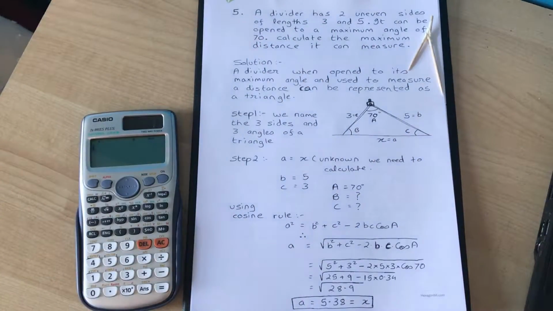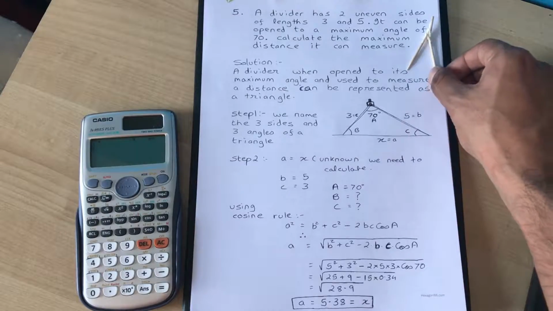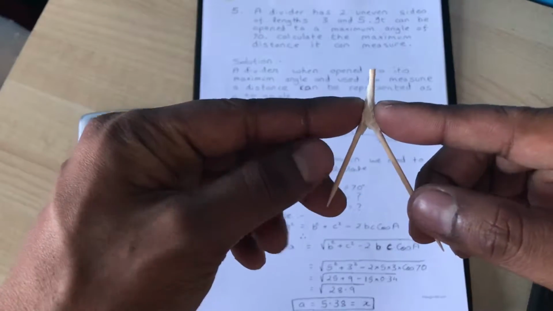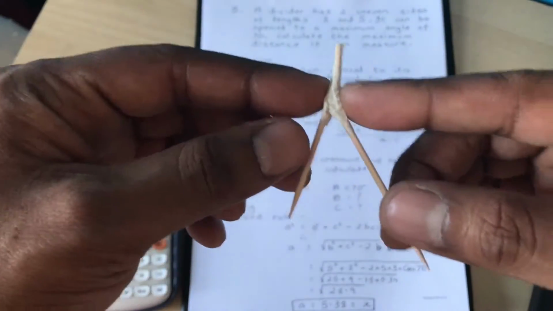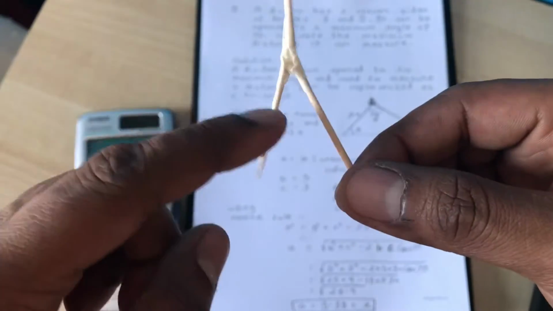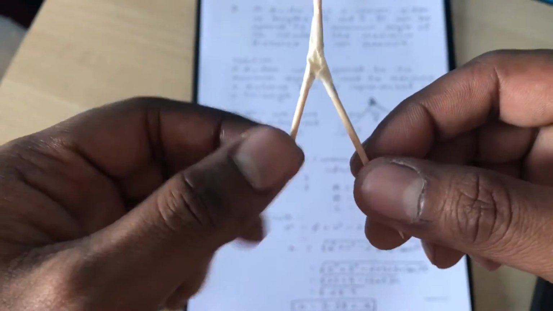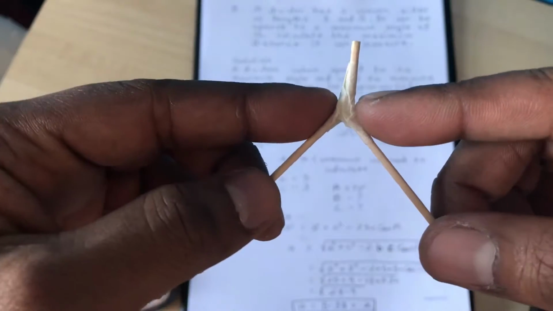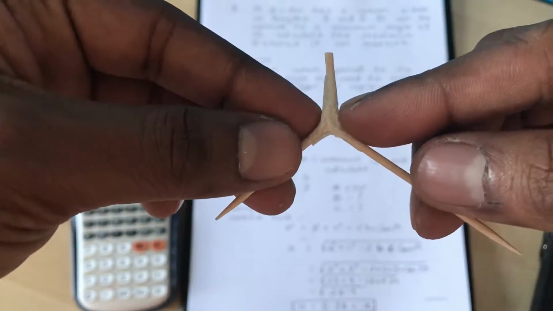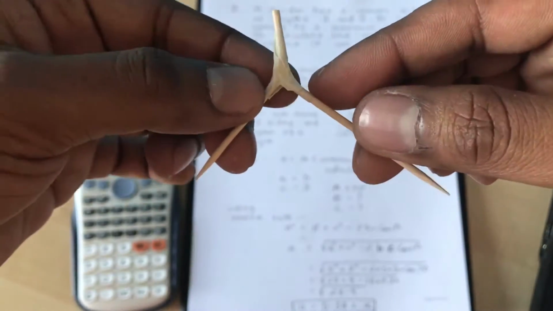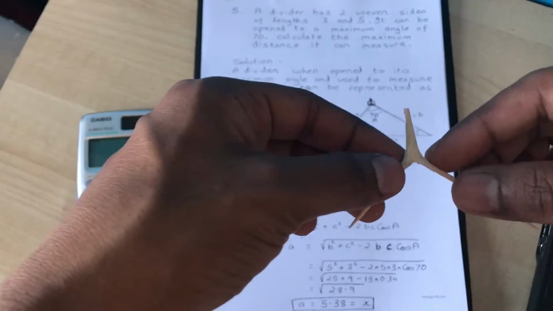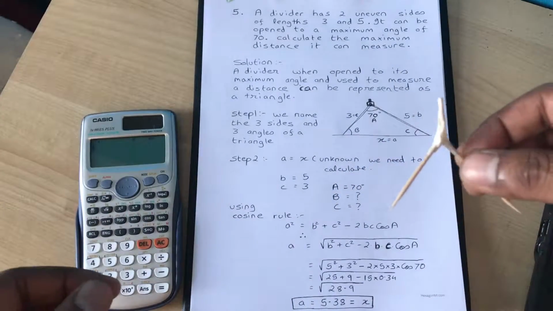Now a divider is an instrument which is used to measure unknown lengths. So this is a small example of the divider that I have just made. Here it has uneven sides. That's the longer side, that's the shorter side. That's 3, that's 5. And it can open to a maximum angle of 70. If I try to open it further than this, it is going to basically just fall apart. So this is my divider opened at a maximum angle.